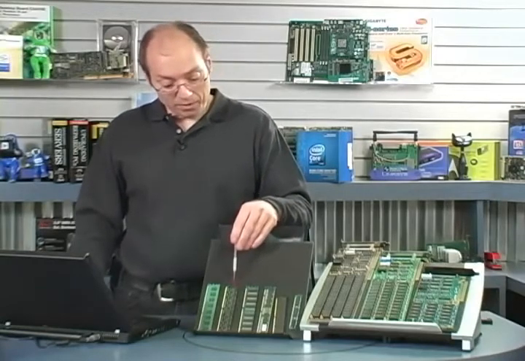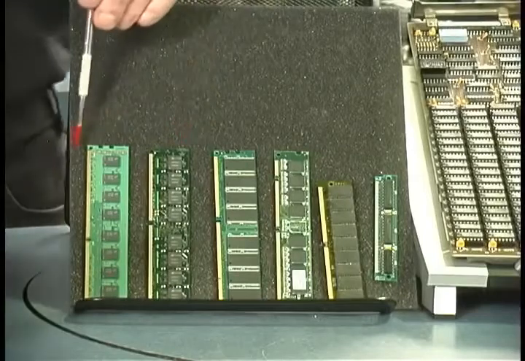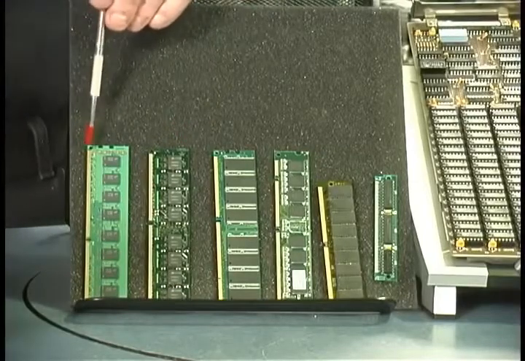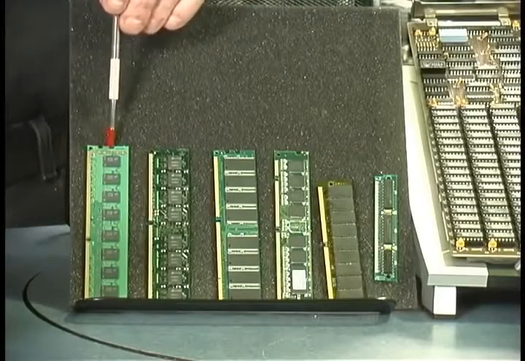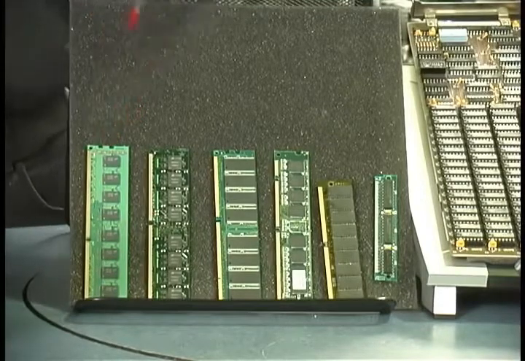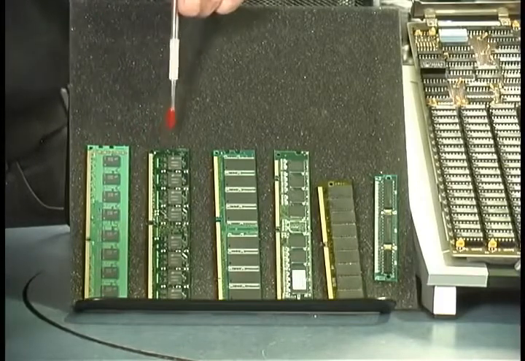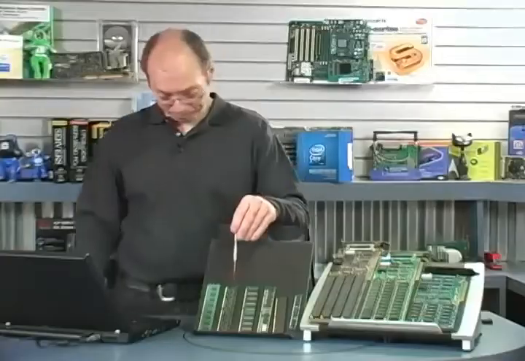So what happened was from DDR2, we go to DDR3 memory, and that's the current state of the art that we're using today. DDR3 came out in 2008, but in late 2009 it started to become really popular, and that was when the price of the DDR3 equaled about the price of the DDR2.